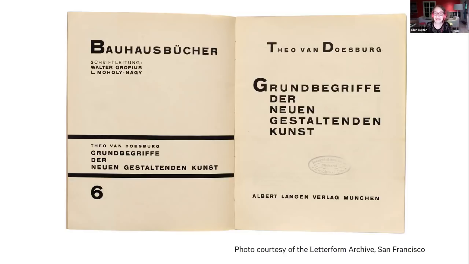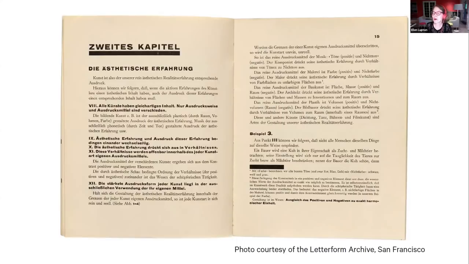And in the process of designing all these books, Moholy-Nagy became a better designer. So anytime you feel like, oh, I'm not good, I'm not worthy, I can't do this, put yourself in Moholy-Nagy's shoes.